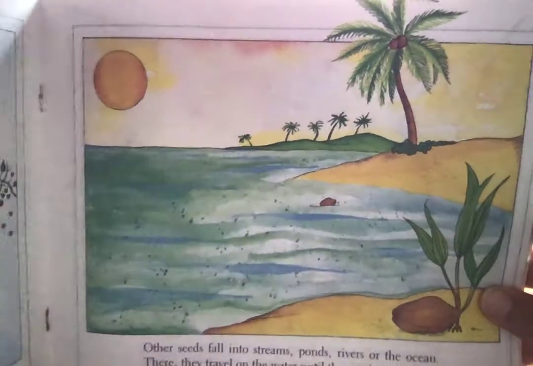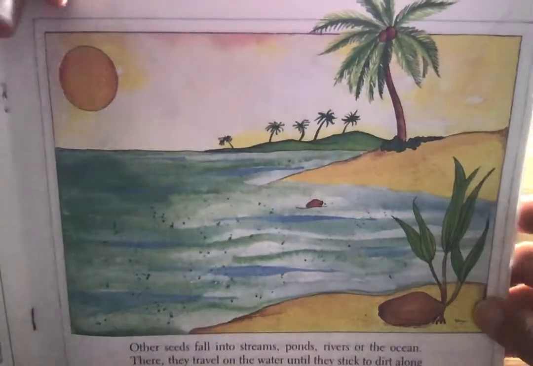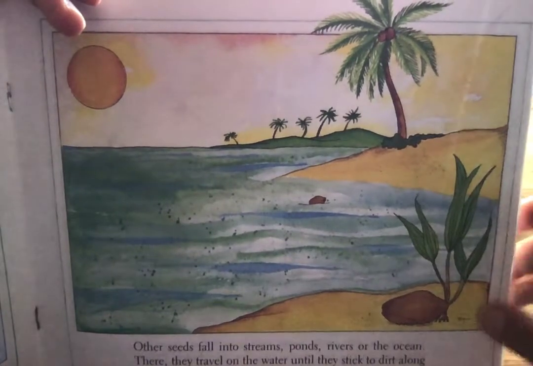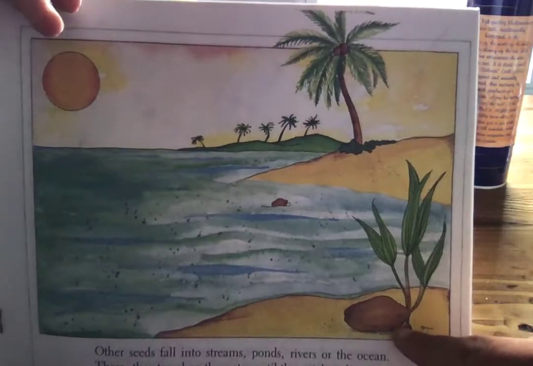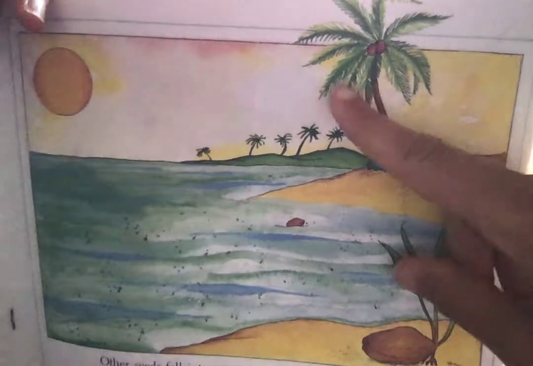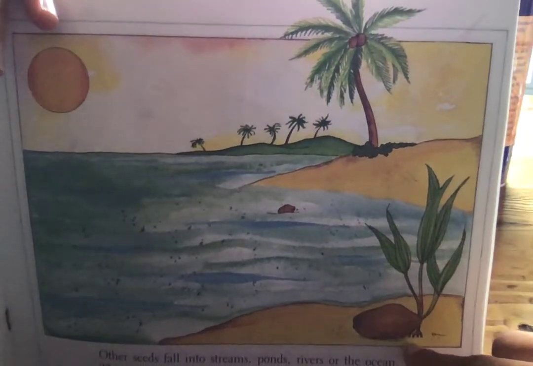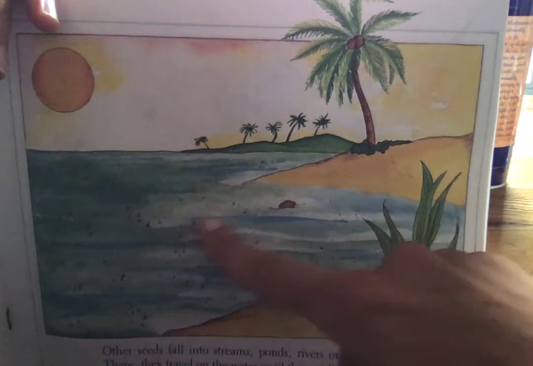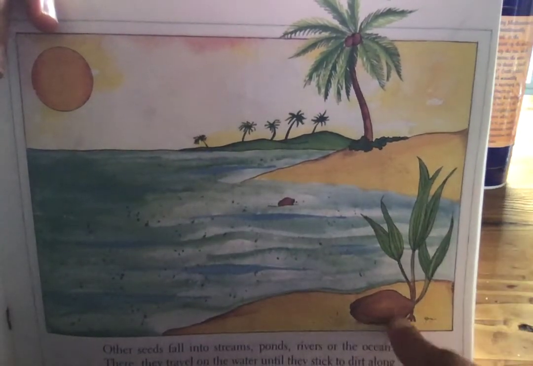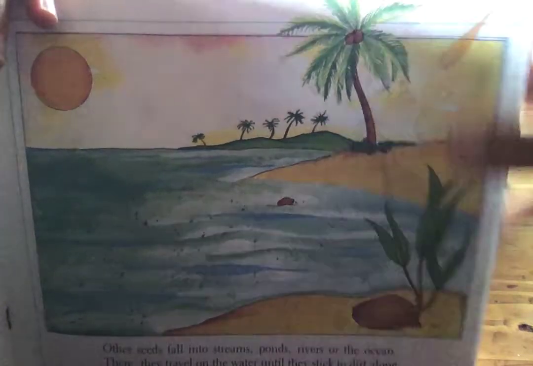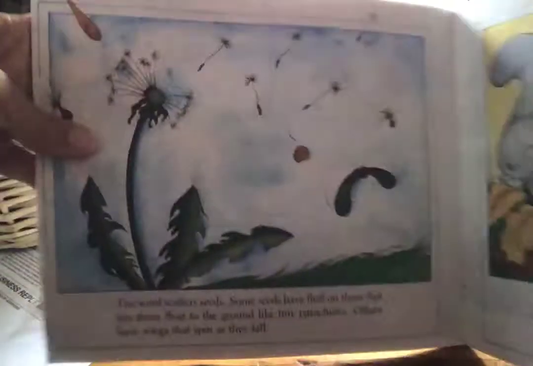Guess what? Other seeds fall into oceans, streams, ponds, rivers. There they travel on the water until they stick to dirt along the shore. Do you guys recognize what that is? It's a coconut. Did you know a coconut is a giant seed? And it travels on the ocean to get to a new place so it can have its own place to grow. That's pretty cool. That's a giant seed, dude.